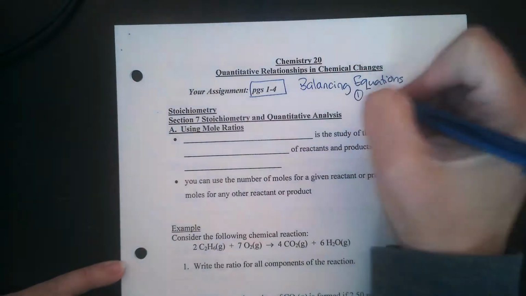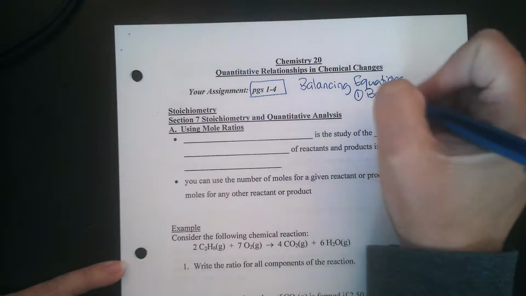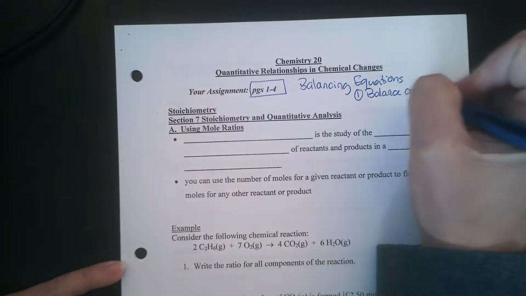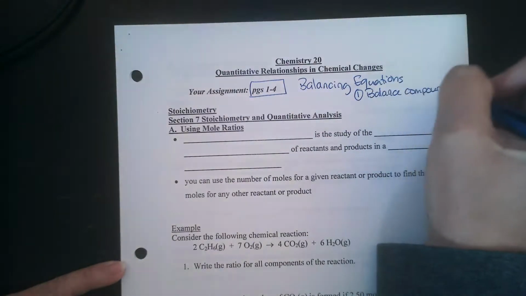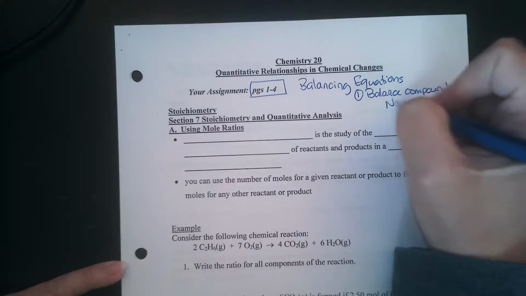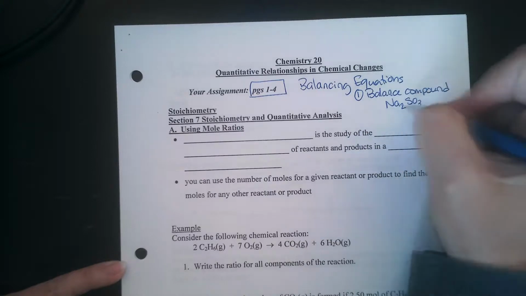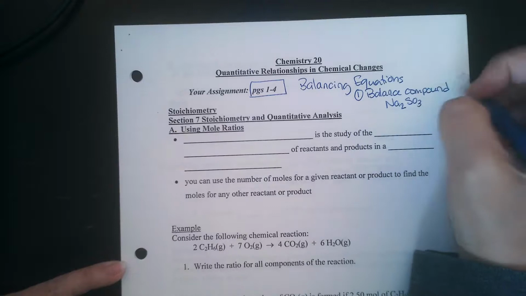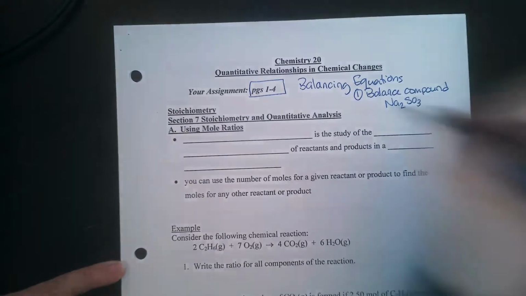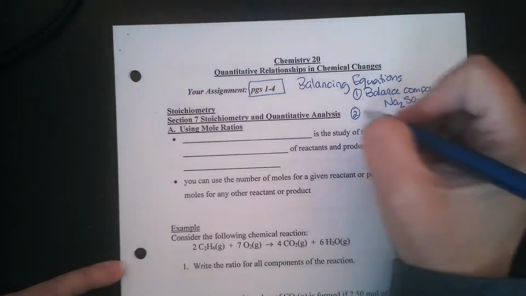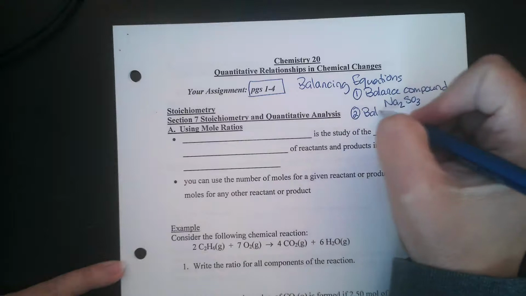One, you have to be able to balance a compound. So you have to recognize that in a compound like sodium sulfite, there's actually two sodiums and one sulfite, and then two is balancing the entire reaction.